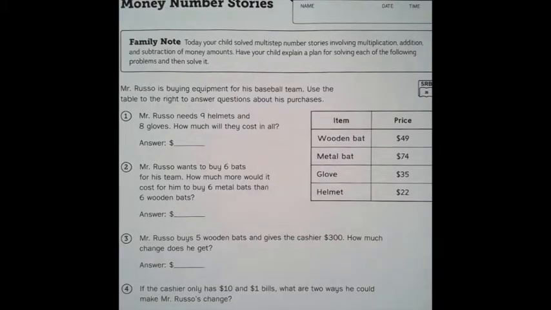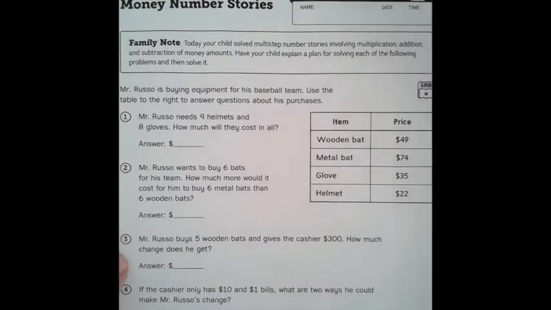How we doing there? Mr. Carter here, ready to do home link for 8, which involves number stories. So, and multi-step number stories, because it's going to take a couple of steps or more to figure out these problems.